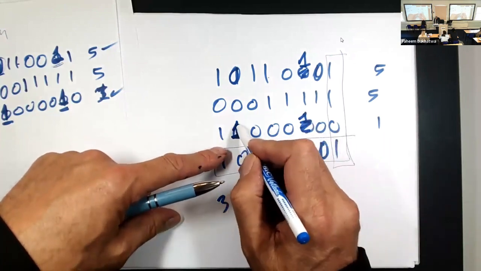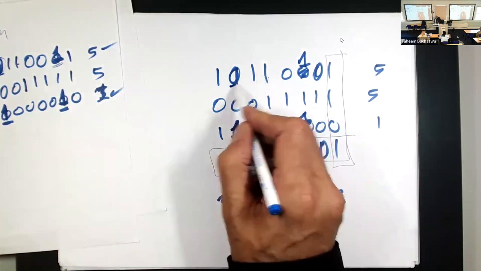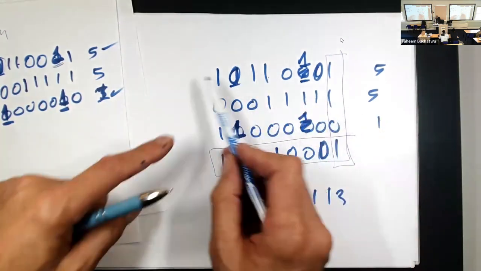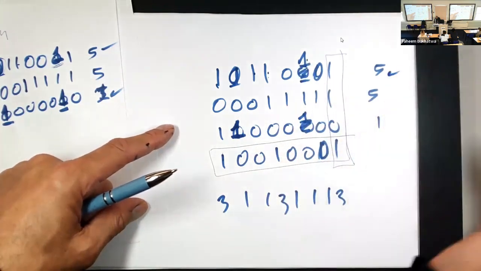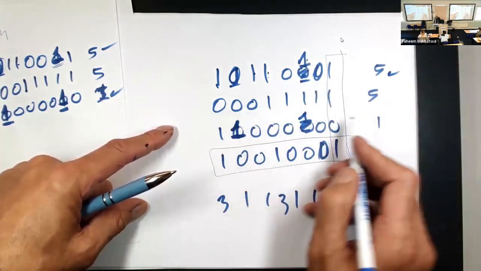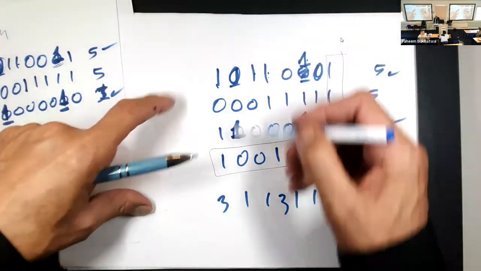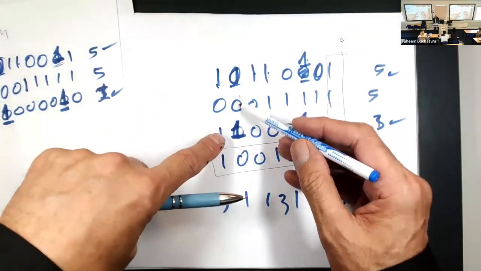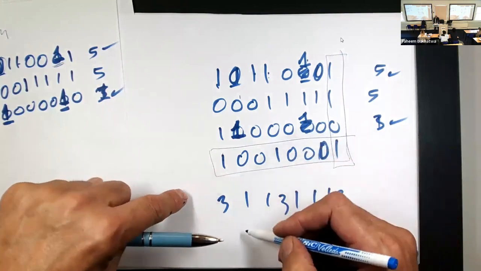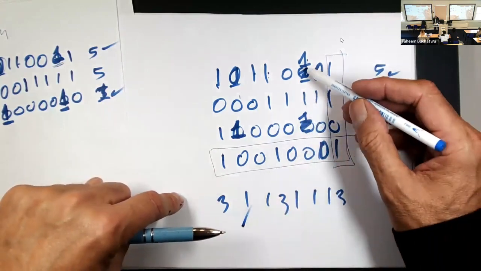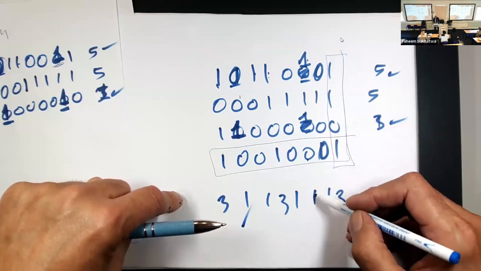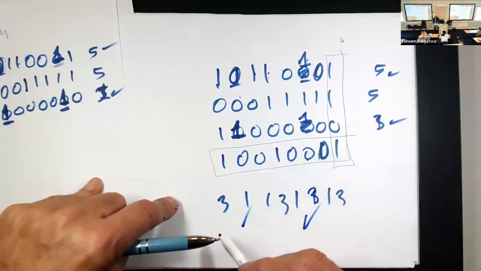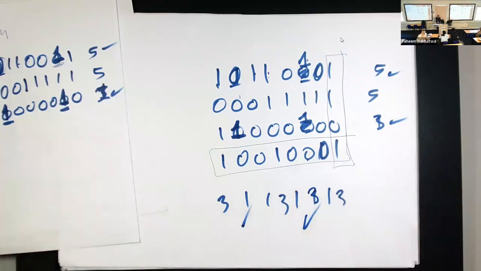So I flipped 4 bits. That one, and those 2. So if you count horizontally, 1, 2, 3, 4, 5. Still no problem here. 1, 2, 3 is no problem. Let's count vertically. This one here, 1. Perfect. And 1, 2, 3, and therefore it's perfect as well. So there's the 3 here, which is perfect. So this way we did not discover any error.